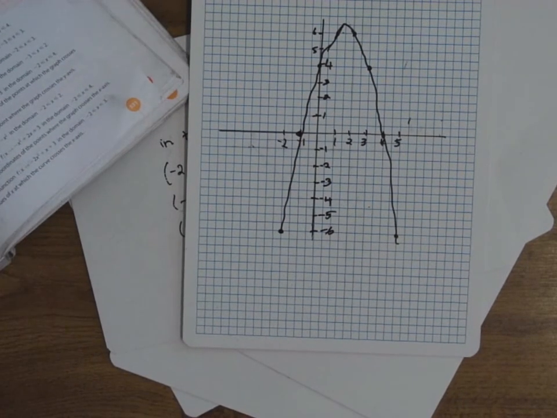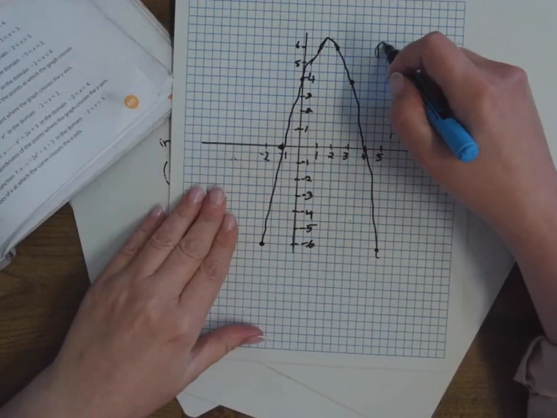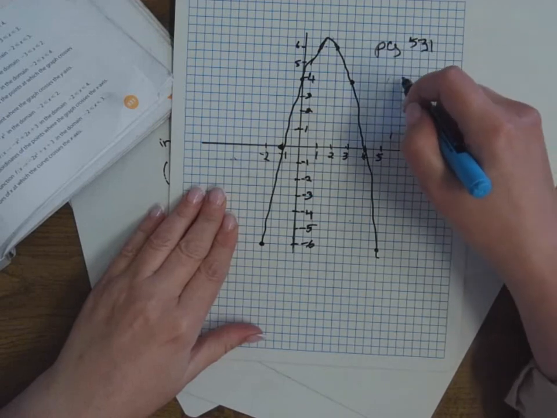Right, so I'm going to give you 3 of them to do. So page 531, girls. Numbers 2, 3 and 4.